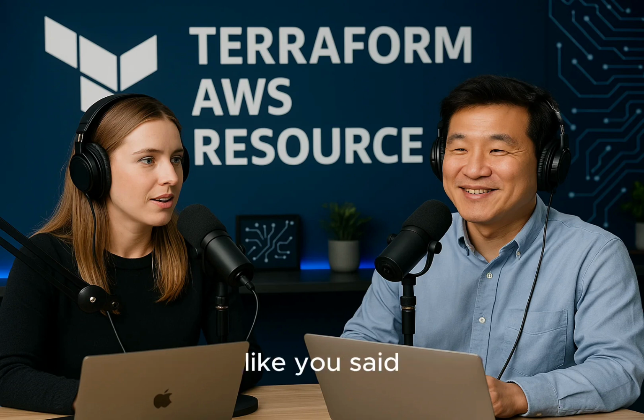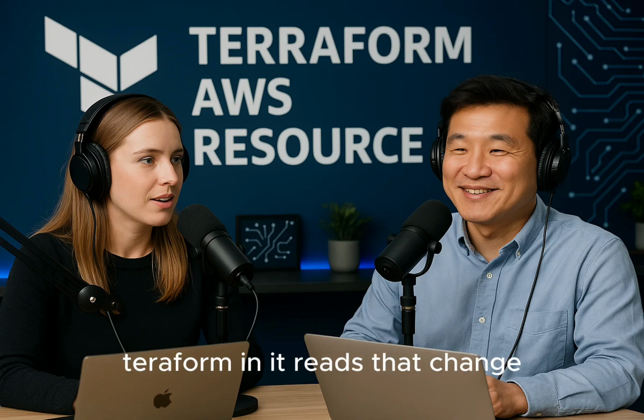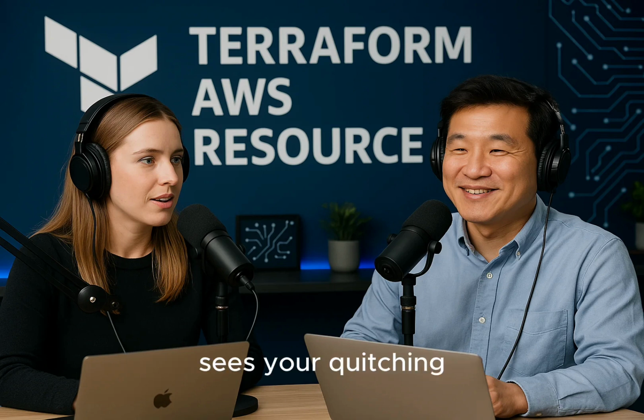Changing the address, like you said. Exactly. Then you run terraform init again. Again? Why? Because the backend configuration has changed. Terraform init reads that change, sees you're switching from local to S3, and it asks you, do you want to copy your existing state from local to this new S3 backend?